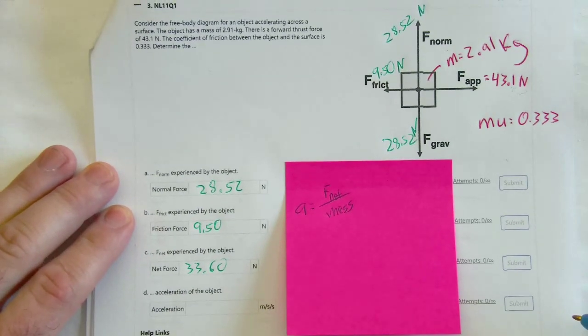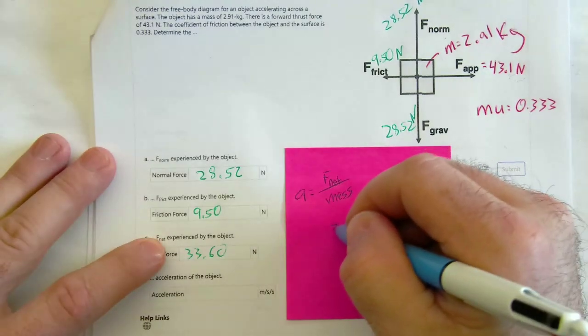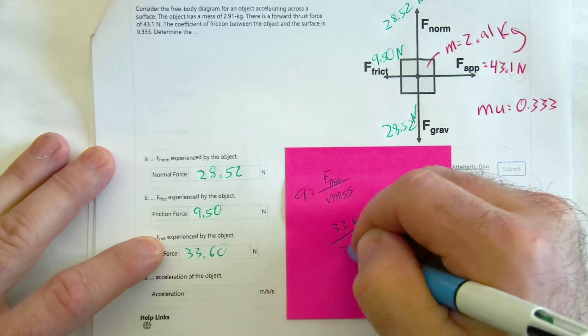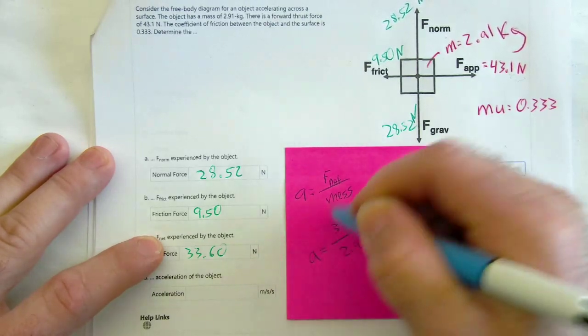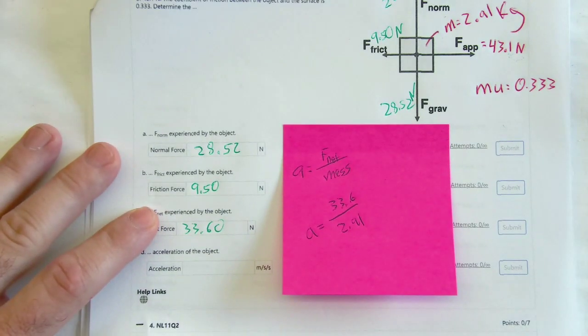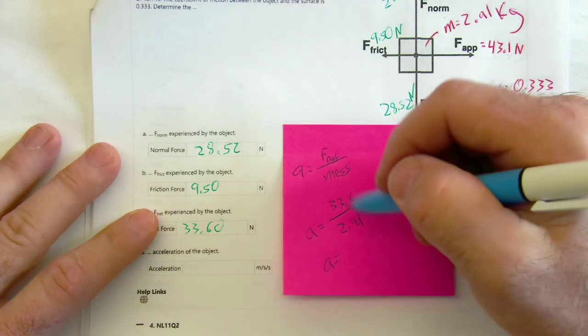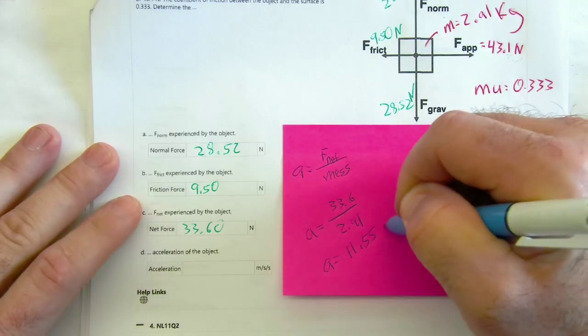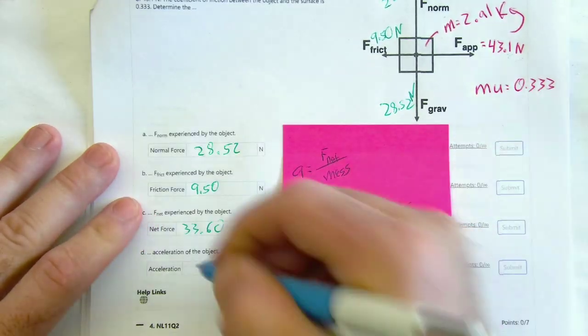Our force net, as we just determined, was 33.6. Our mass was 2.91. And so we'll find our acceleration to be 11.55 meters per second squared.